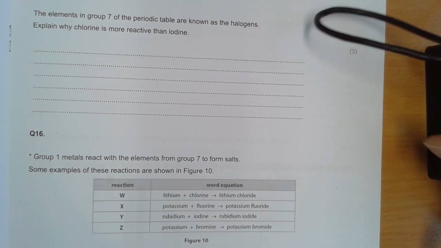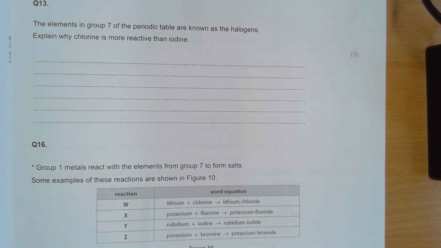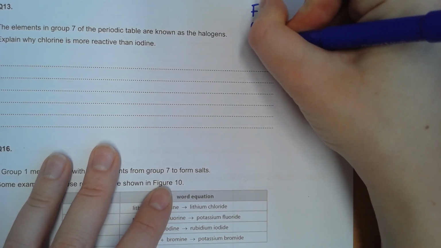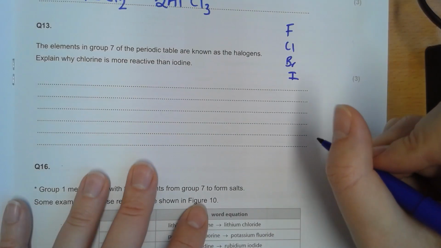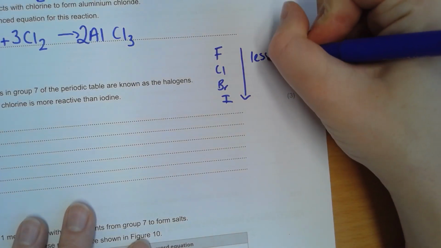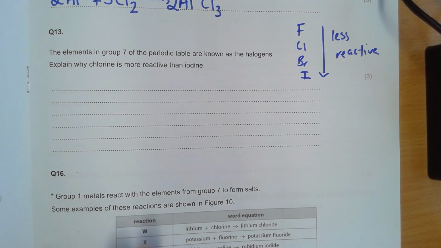The next one, this is in your booklet, okay, something you need to know. So we looked at reactivity of the alkali metals, and now we'll see with the halogens that it is the opposite. So the halogens, you've got fluorine at the top, then you've got chlorine, bromine and iodine, and the halogens actually get less reactive as you go down the group, and the reason is the exact opposite for the alkali metals.